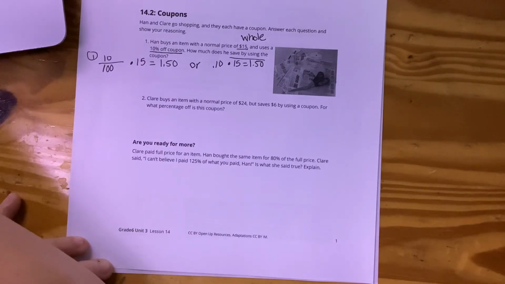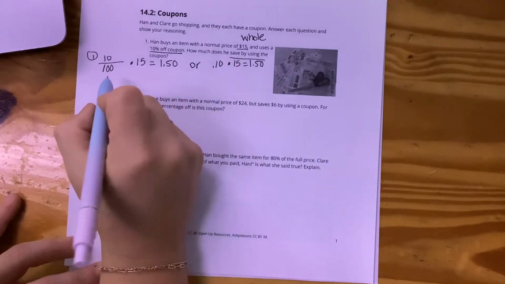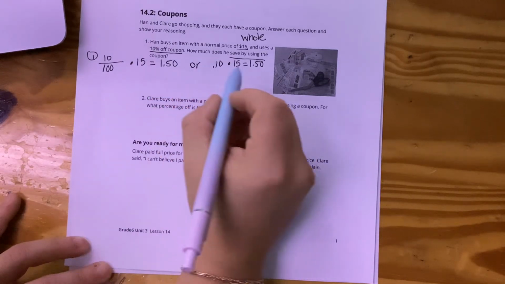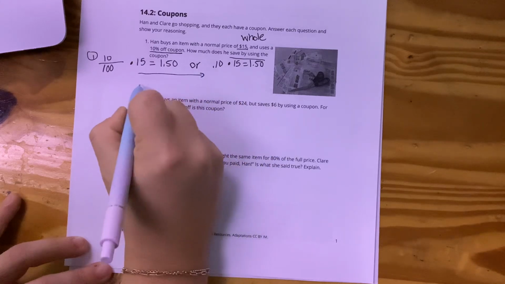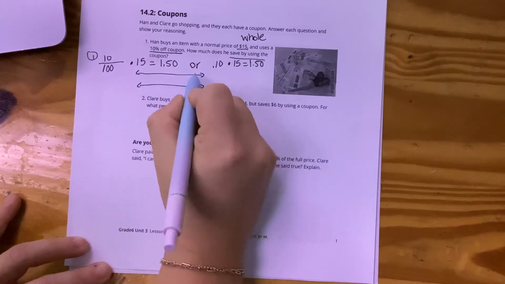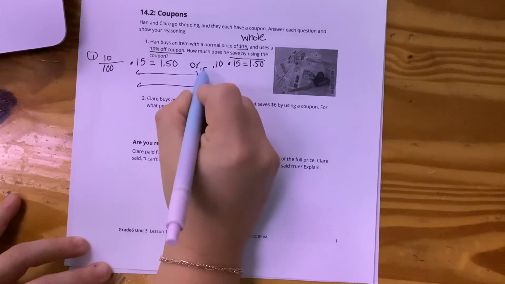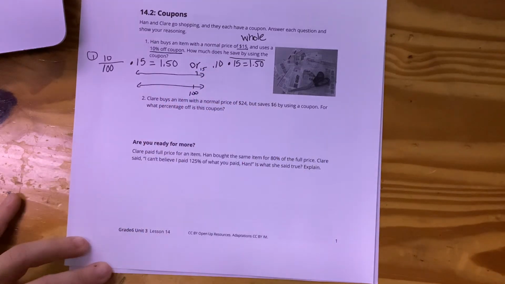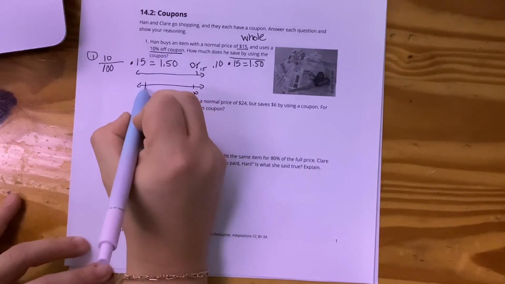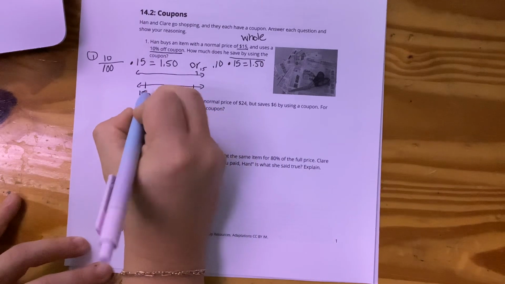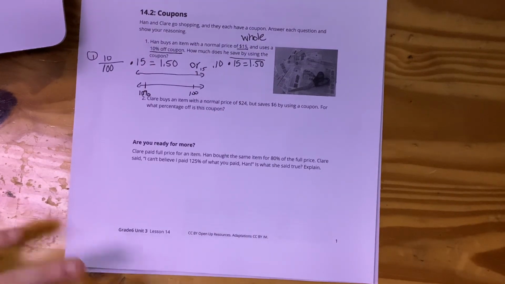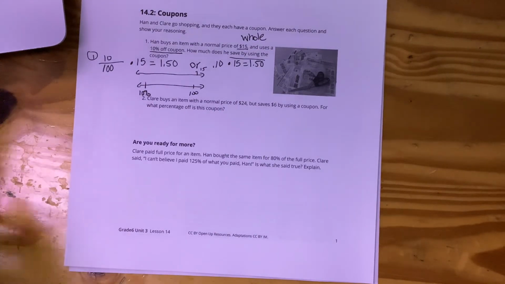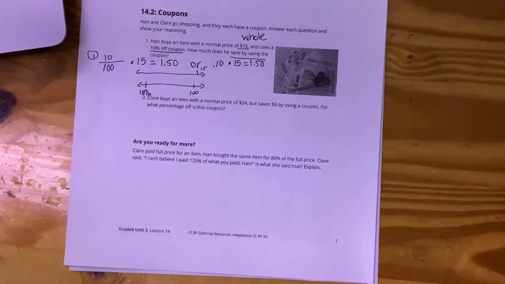We could solve this using a double number line and looking at our 100%, which is $15, because that's our whole. We want to figure out what our 10% is, and this time that is not super difficult because we're just looking for 10%, but remember we always go down to our 10%.